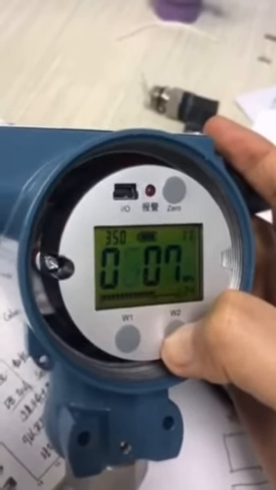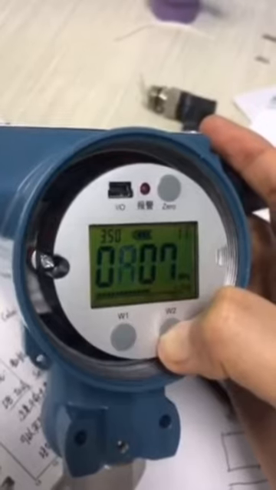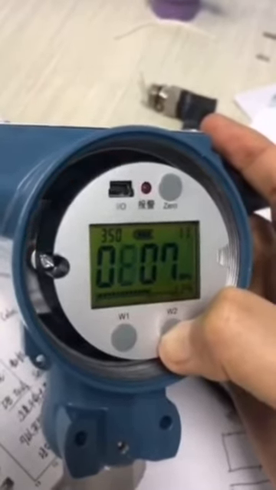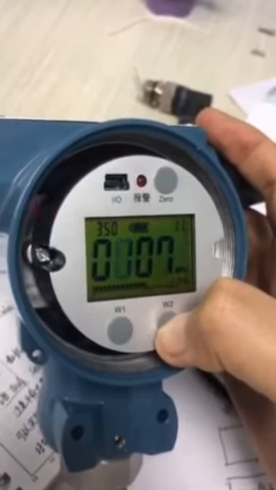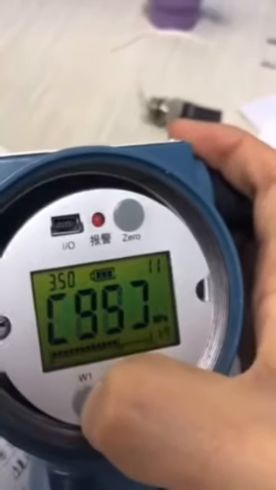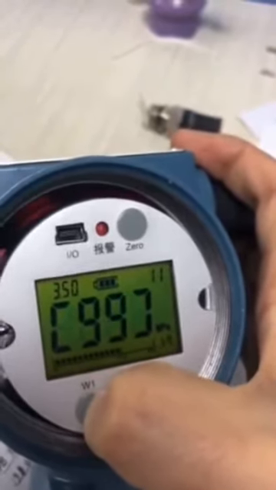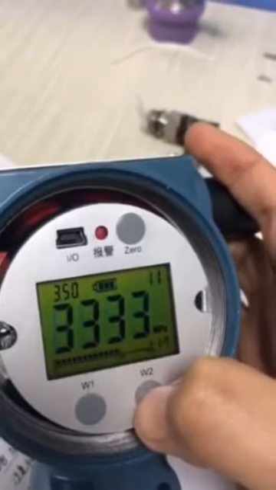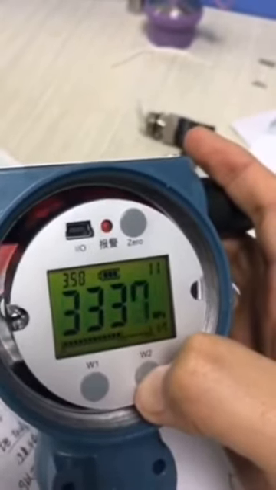The first two digits represent the group number and the last two digits represent the number. Then press 99 to save the data.